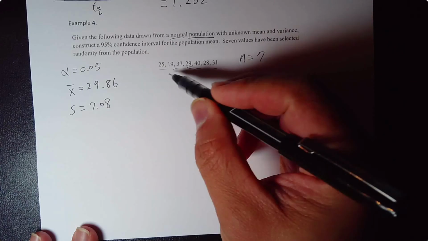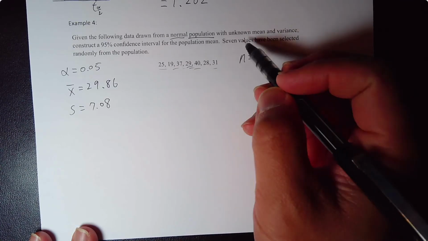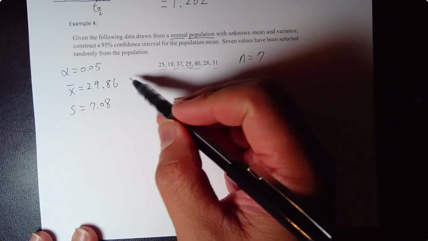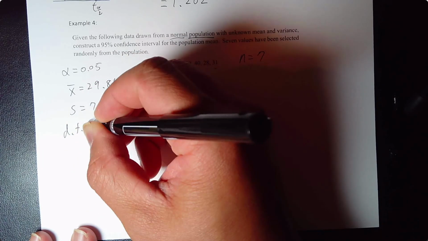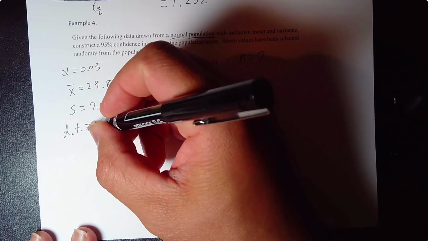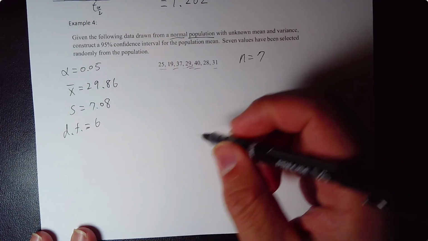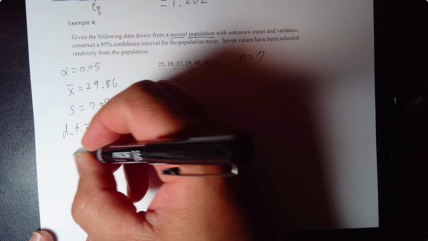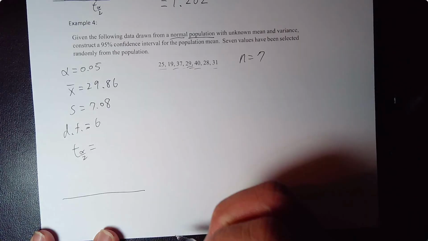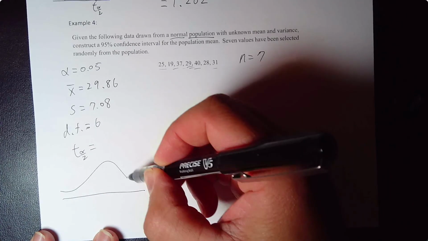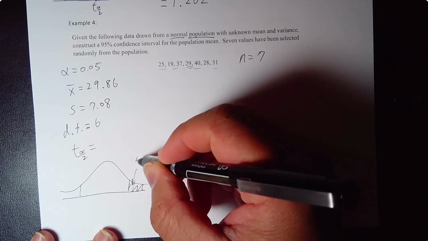Since I don't know the population standard deviation, I need my degrees of freedom because now I will need to use the t distribution. So my degrees of freedom is going to be equal to 6. For 95%, I need my t critical value. Again, alpha over 2 equals 0.025.